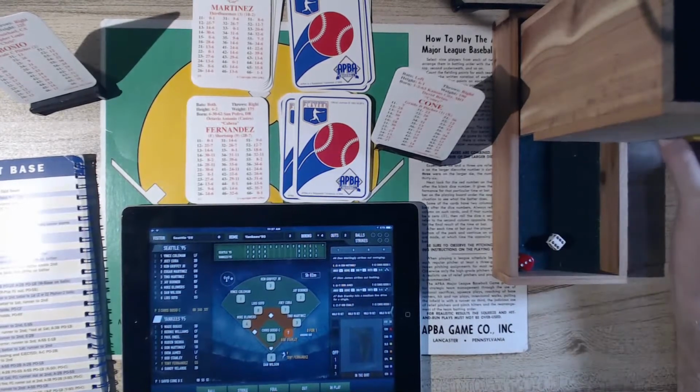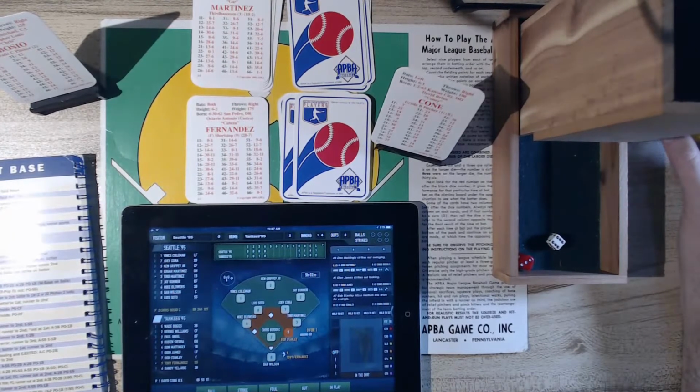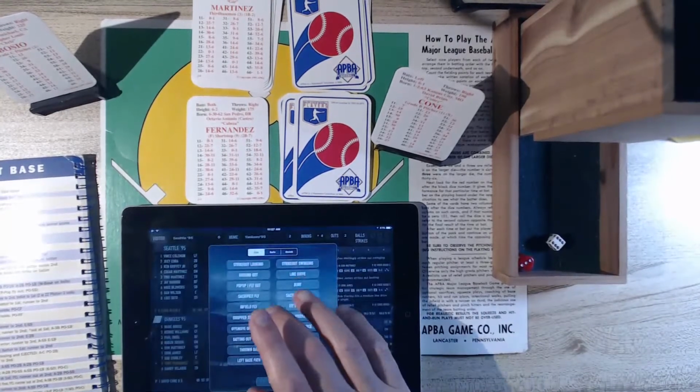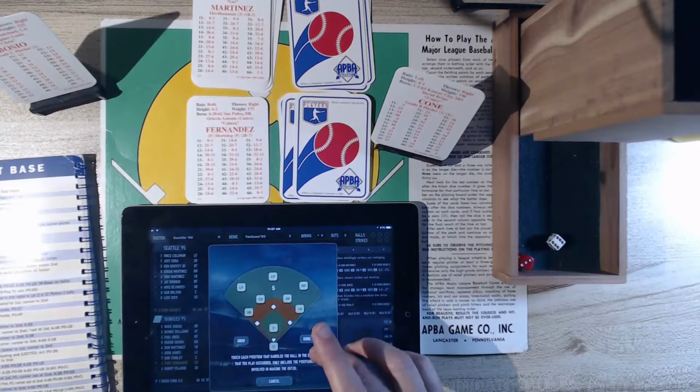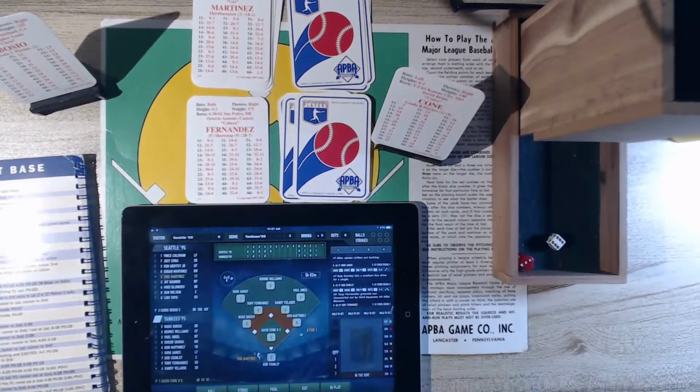Here's a pitch, and that is a 36 on Fernandez, and that's a 33 with a runner on first. Fielding column 2, and that is popped up. And that's on the left side, third baseman going back, and he makes the catch. We go to the top of the 5th.